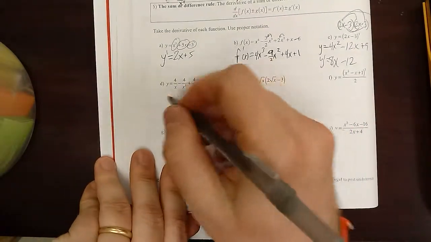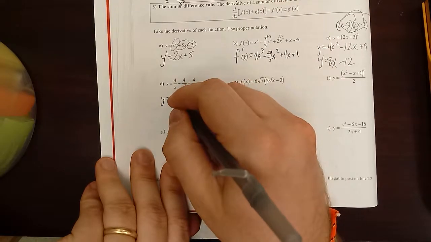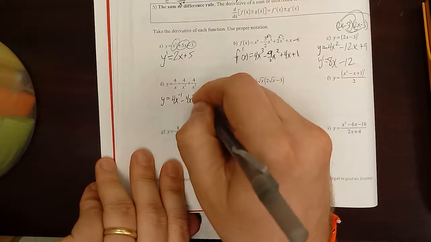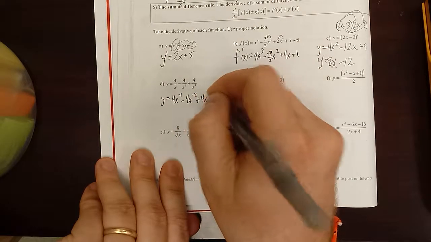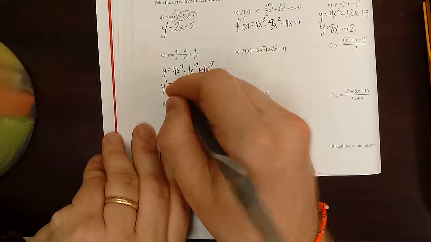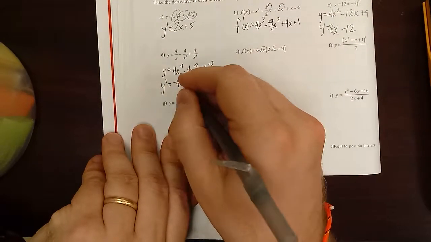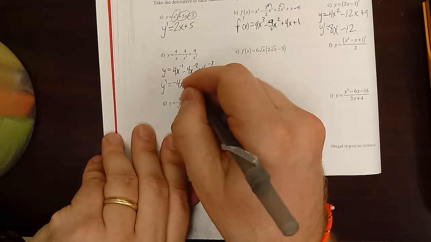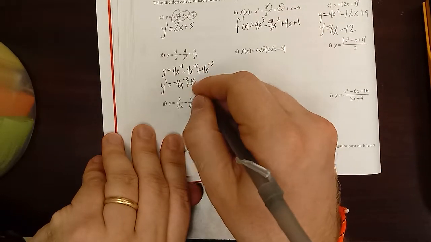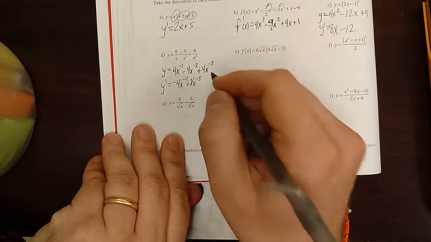So here, I'm going to say, well, hey, no, wait, y is 4x to the negative 1 minus 4x to the negative 2 plus 4x to the negative 3. And now I can find y prime. Y prime is equal to negative 4, and we'll subtract 1 from that and get negative 2. Multiply those, and we'll get plus 8x to the negative 3.